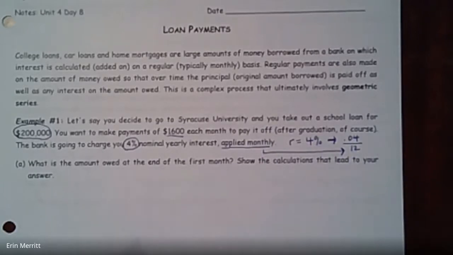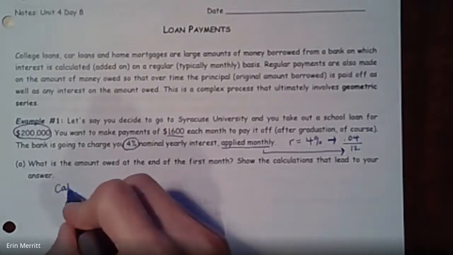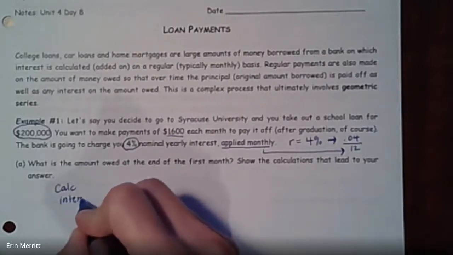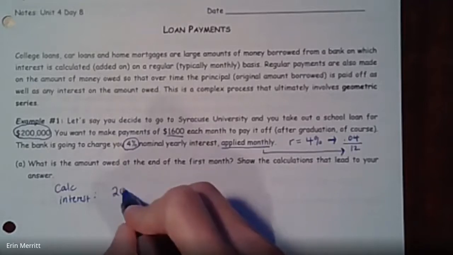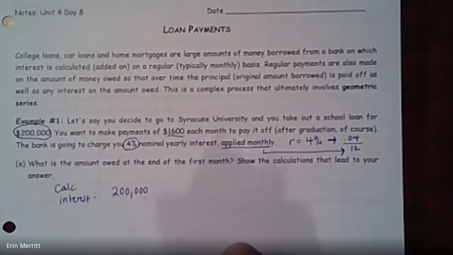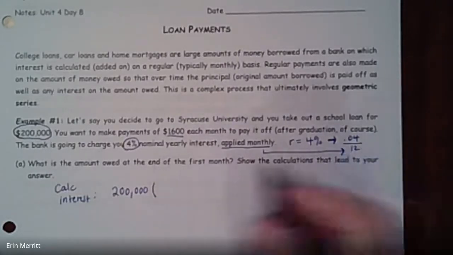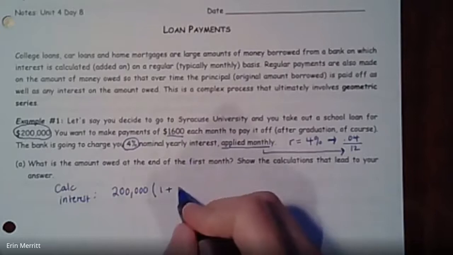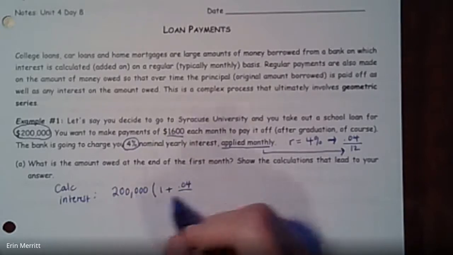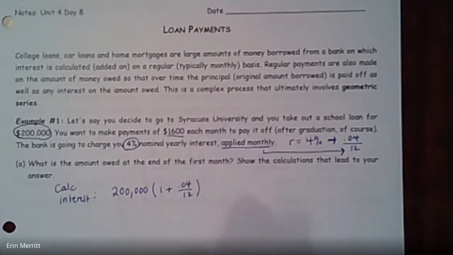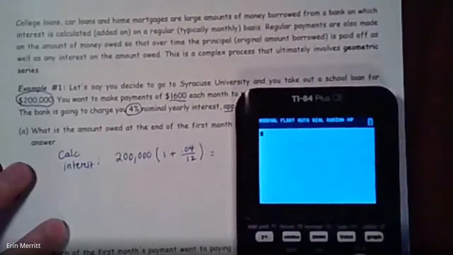So when it says how much do you owe at the end of the first month, to calculate the interest, we'd take the amount you borrowed, 200,000, and then you're going to multiply that by not just this, but 1 plus that, right? The reason for the 1 plus is you still owe the 200,000 and then plus that little extra right there. So if we do that, grab your calculator right now. Let's do 200,000 times 1 plus 0.04 over 12.